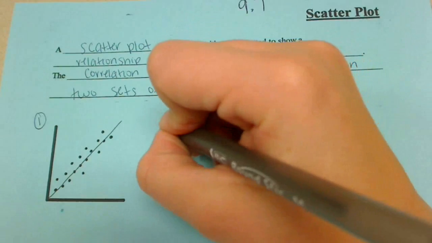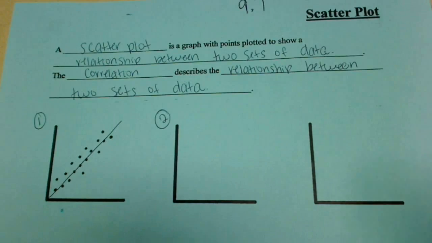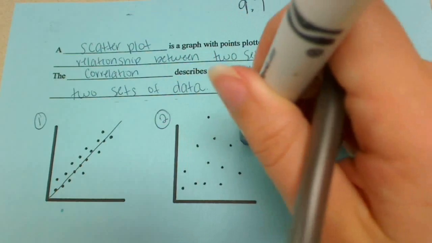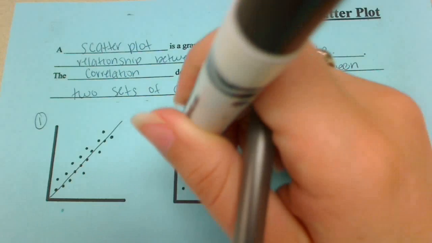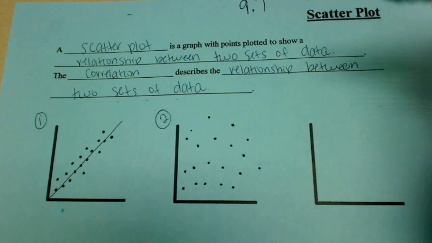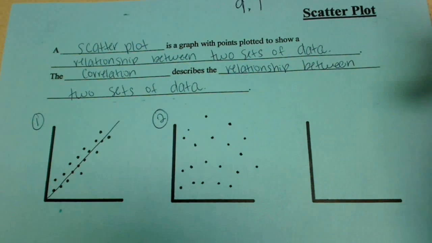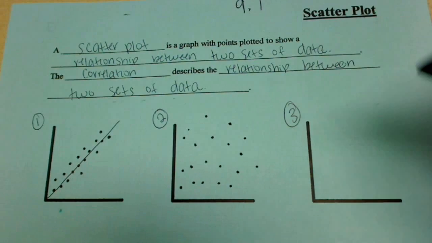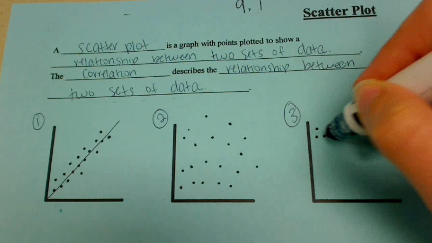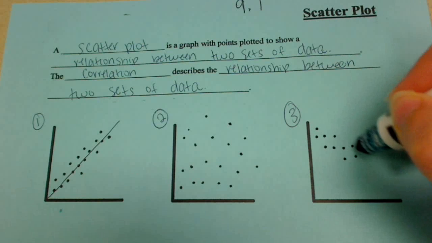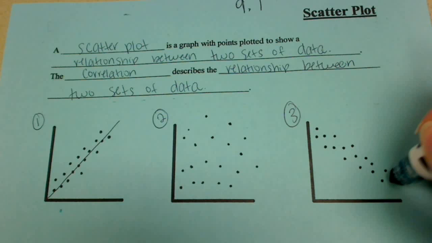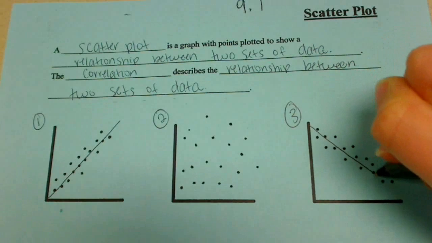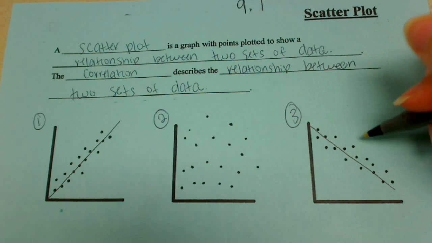For graph number 2, we'll label it 2. I'm just going to make some points all over the graph. I'll explain what this means in a second. For graph number 3, I'll label it 3. I'm going to make some more points close together, but that are decreasing. If I draw a line down the center, those points should be close to that line.